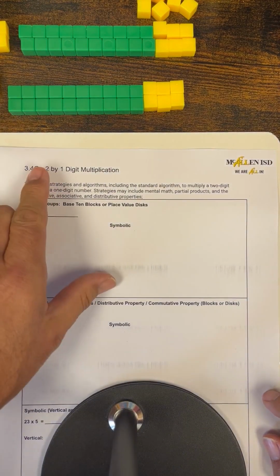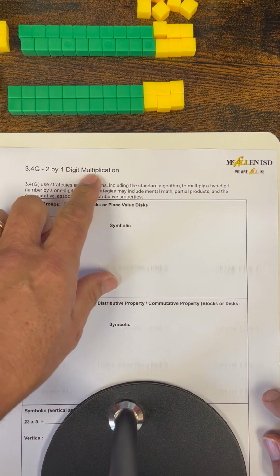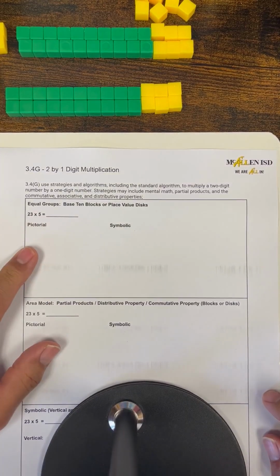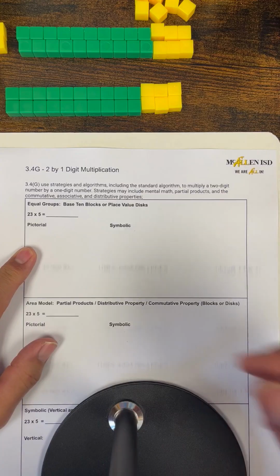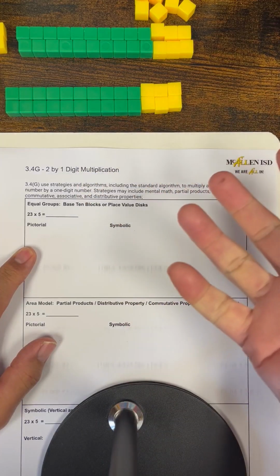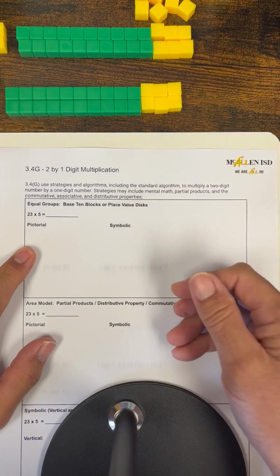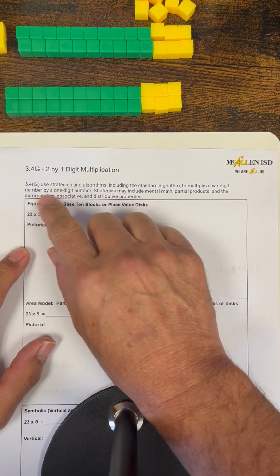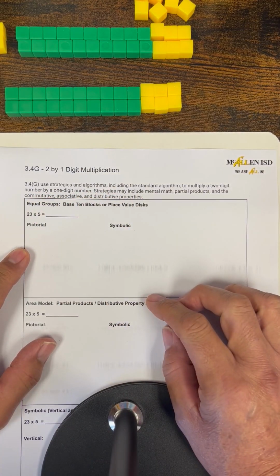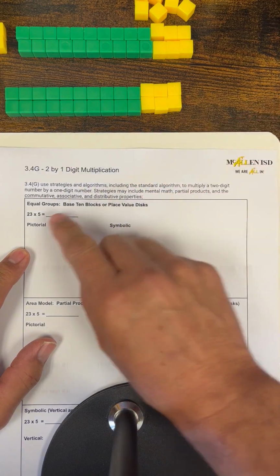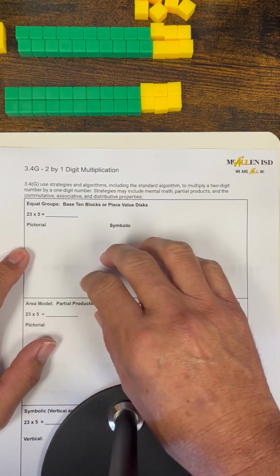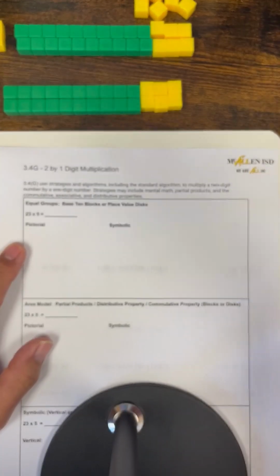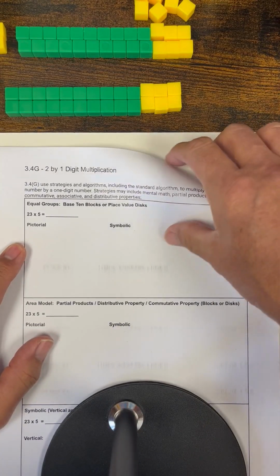I'm going to be going over standard 3.4G, 2 by 1 digit multiplication. So when we start multiplying things like 23 times 5, 21 times 7, that kind of stuff. There's a lot of ways that we're going to teach your third grader how to multiply using a bunch of different things and strategies, for example, algorithms and all these different kinds of properties and so on. I'm going to model this with base 10 blocks in this one. We're going to do things like equal groups, area model, distributive property, the algorithm that we grew up learning, and so on. So let's go ahead and get to it.